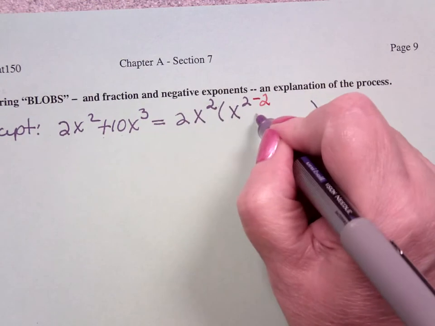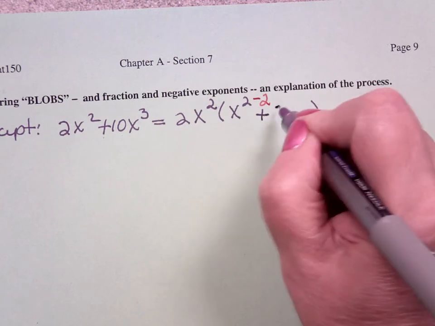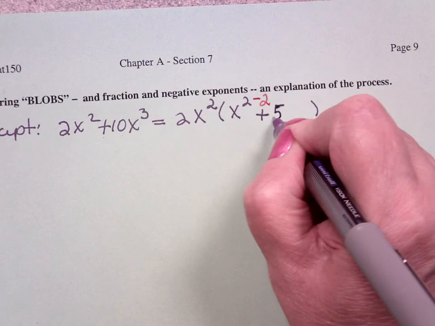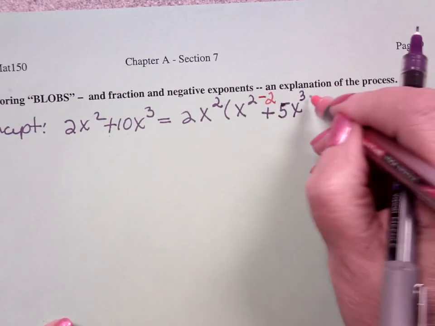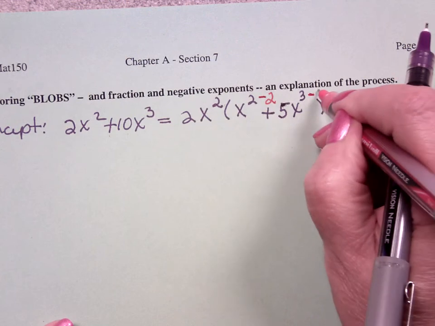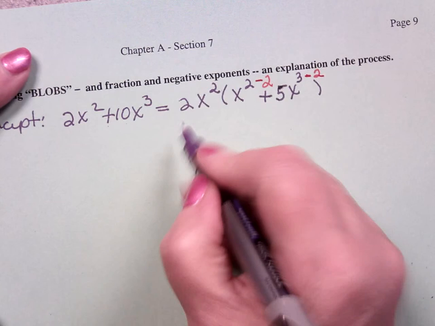From the 10, I'm removing a 2, that gives me a 5. And then from the x cubed, I'm removing an x squared. So I'm taking 2 of those.